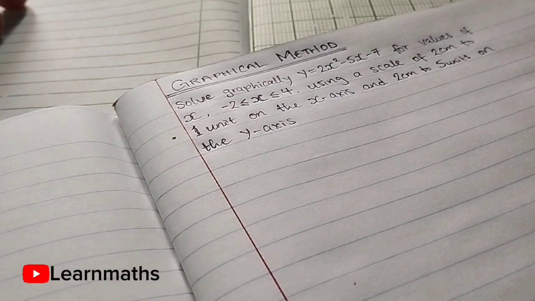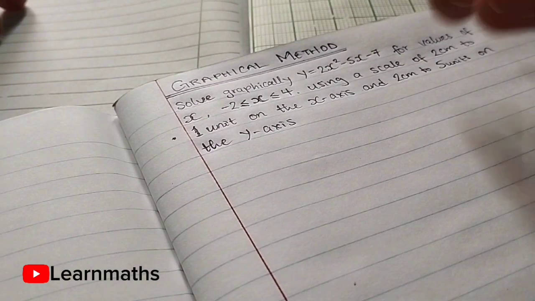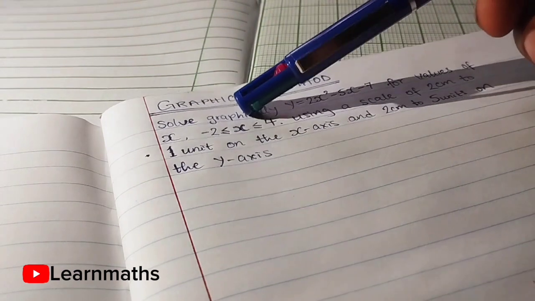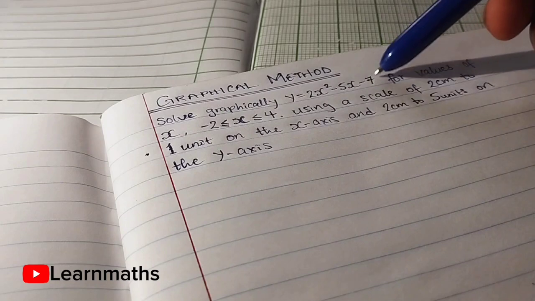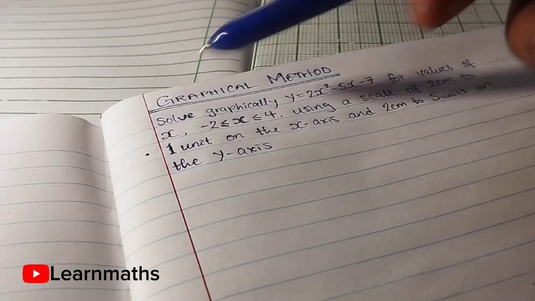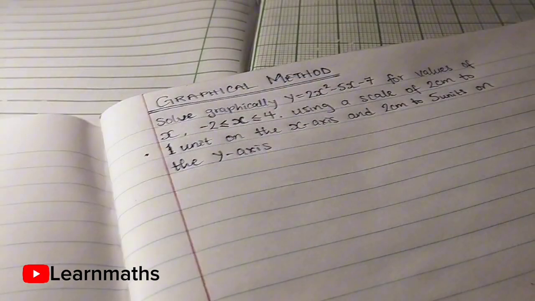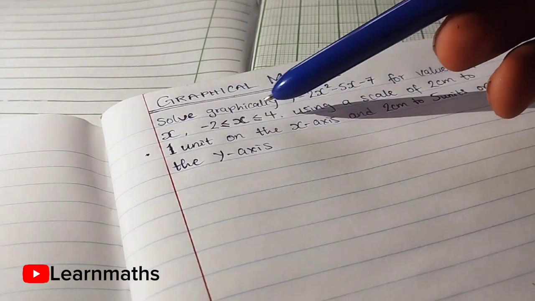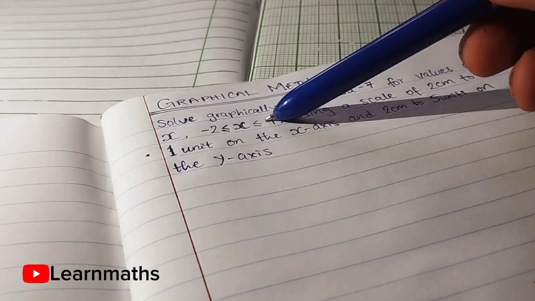Today we are going to be looking at the graphical method of solving a quadratic equation. We'll be looking at this question. Solve graphically y equal to 2x squared minus 5x minus 7 for values of x ranging from -2 to +4. Those are the values for x: -2, -1, 0, 1, 2, 3, then 4.